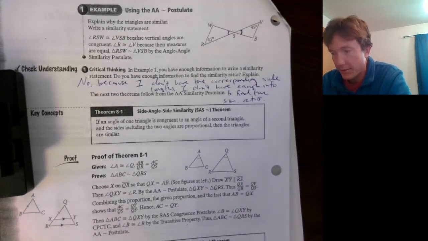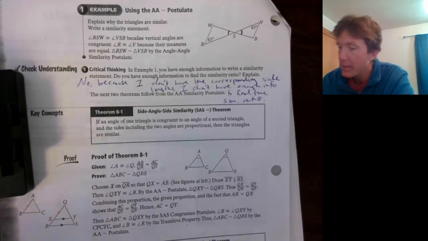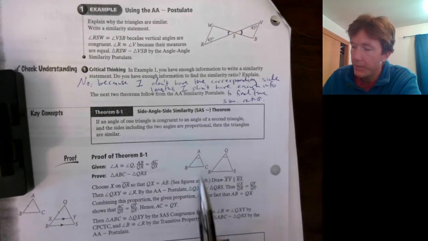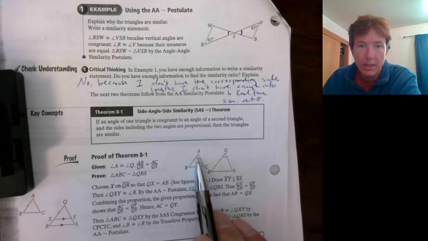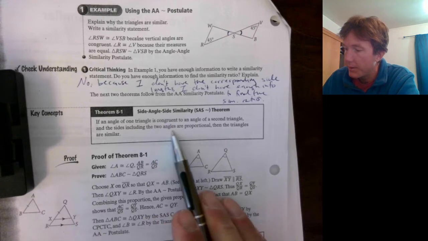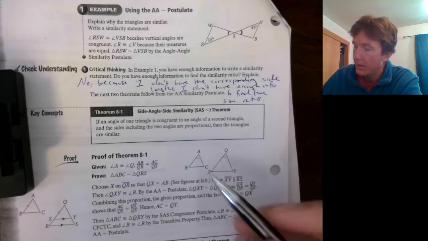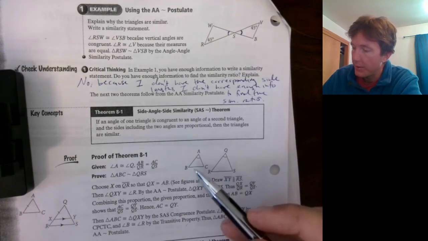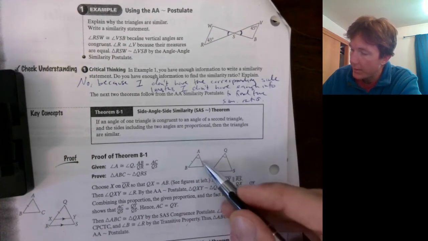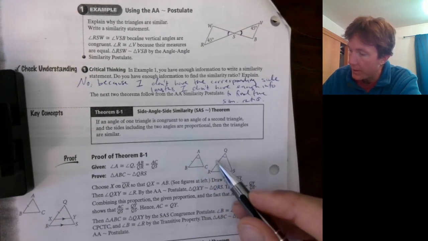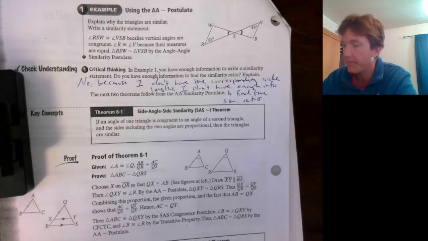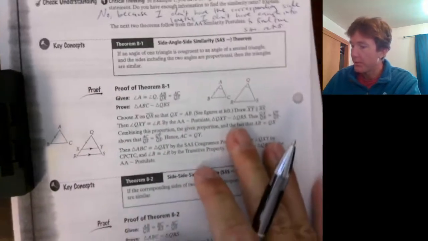The next one, side angle side. If an angle of one triangle is congruent to an angle of a second triangle, so here we have two triangles, angle A is congruent to angle Q, and the sides including the two angles are proportional. Remember, including means in between. So this side here and this side, and this side and this side, if they're proportional, then the triangles are similar. So they walk through the proof of it.